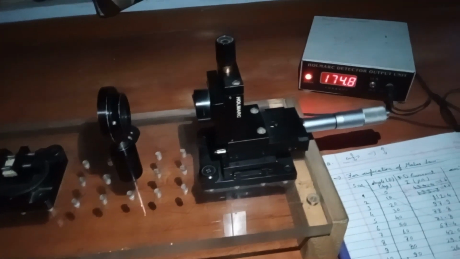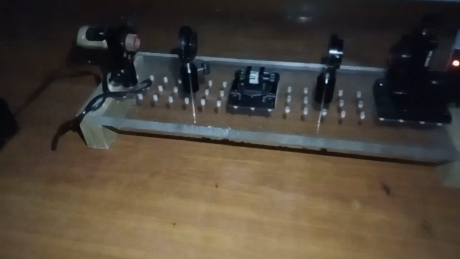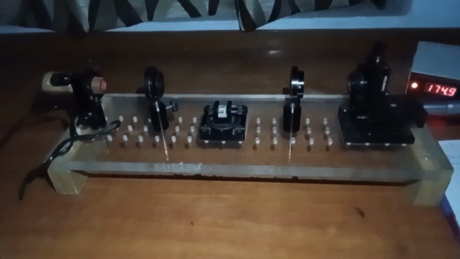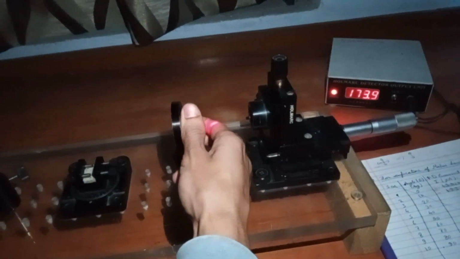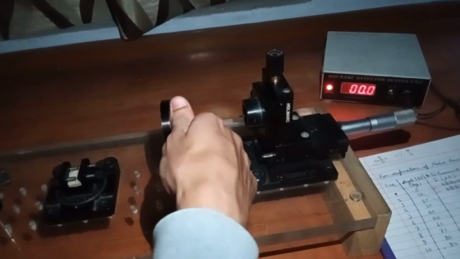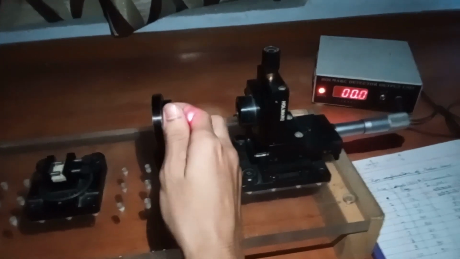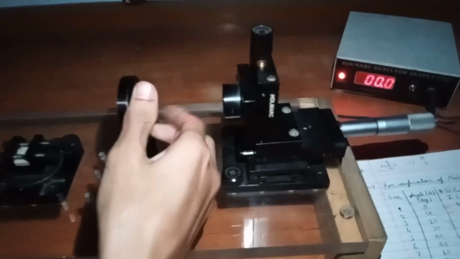Okay, let's start. Let me tell you what we have done till yet. I have switched on the power supply. After inserting this polaroid, we have to rotate it to maximize it. As you can see here, it is showing 0. So we will rotate it so that it will show the maximum value.